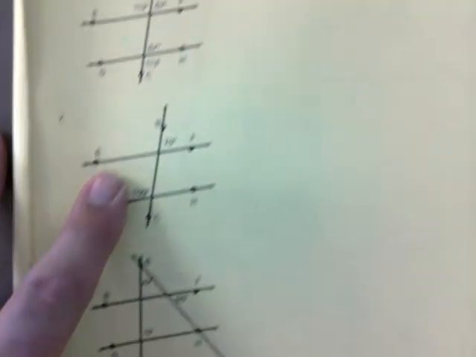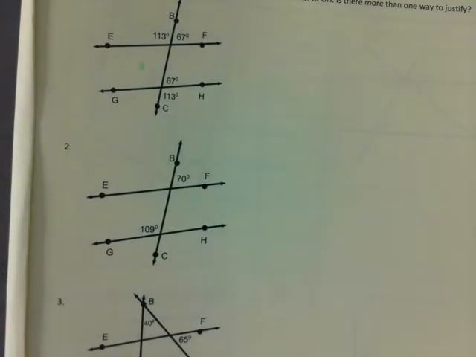Take a little break. I'll do a 1 minute break. Stretch.